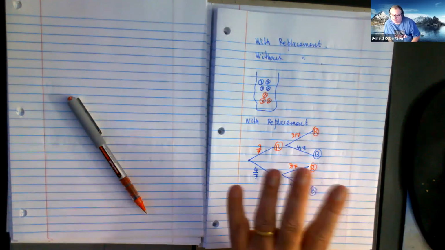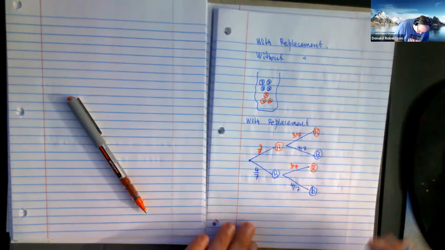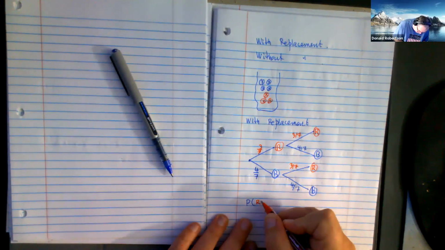Now that's the tree diagram created. Now we can be asking all sorts of questions. I'm just going to ask 2 questions. First one is, what's the probability that both of them are red?